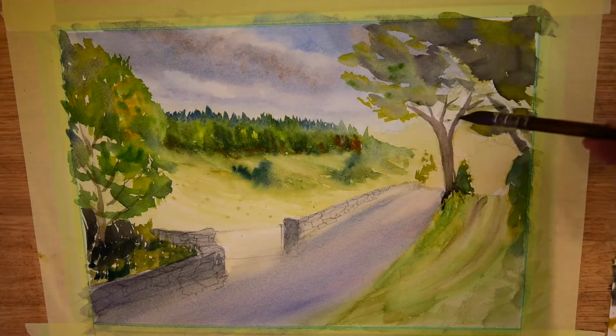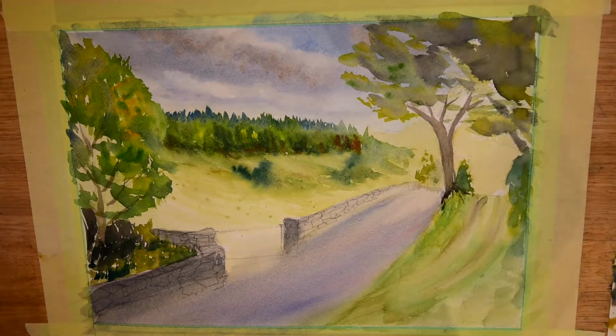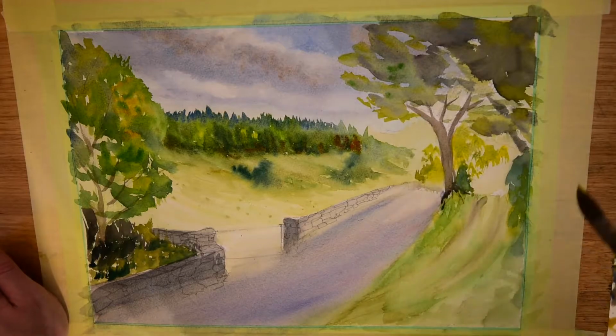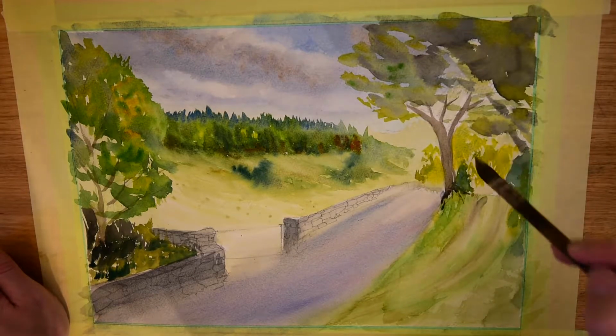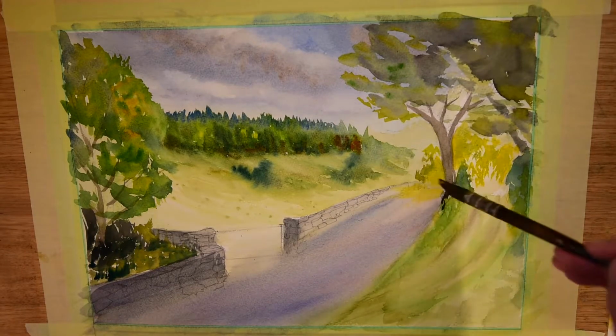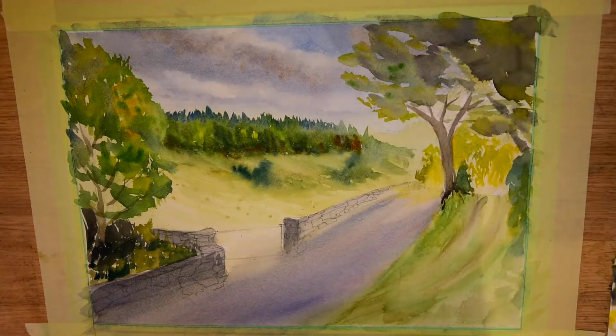Now I think I've probably gone in a little bit too dark with that wash just there, as I had to go in a second time. Not really a second time, but then going in and adding in all the real fine details, which you'll see soon. Again, just wanting to keep with that glow that's going to be coming in from that right hand side.